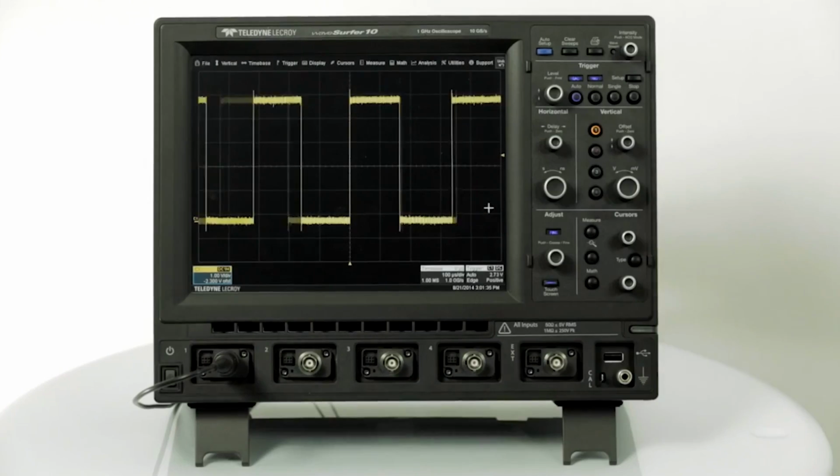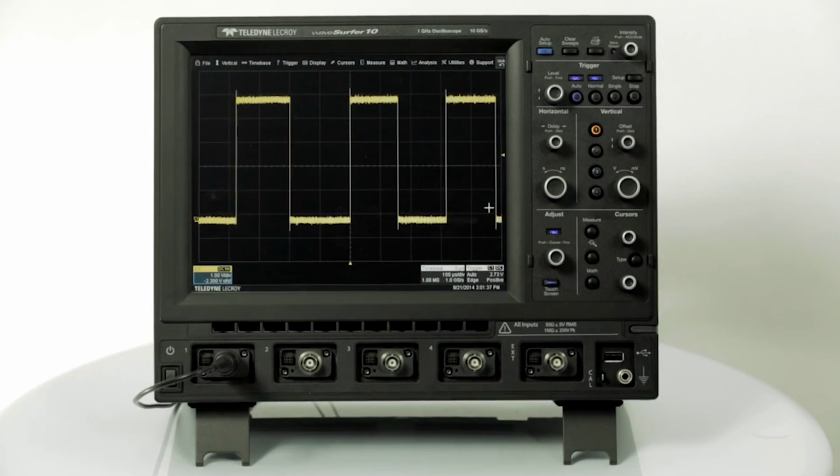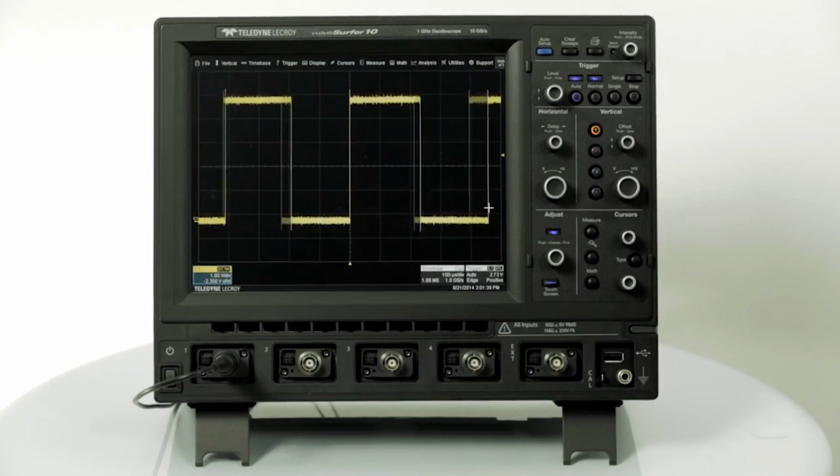Hi everyone. Today we're going to talk about setting up the WaveSurfer 10 to capture a waveform and do some general analysis. First, set the horizontal and vertical controls to scale the grid appropriately for the waveform being acquired.